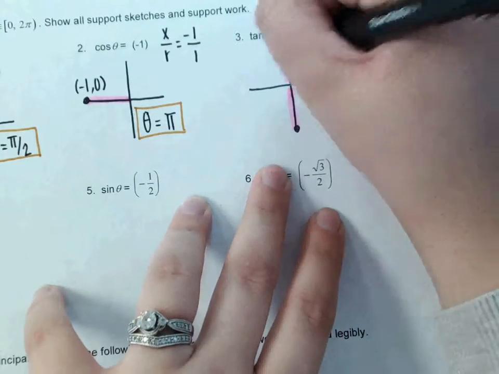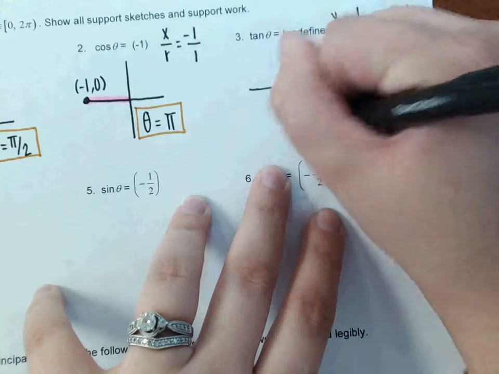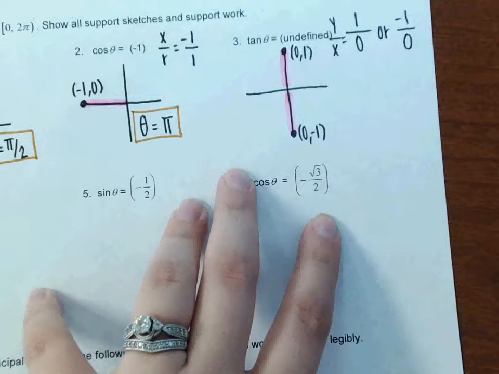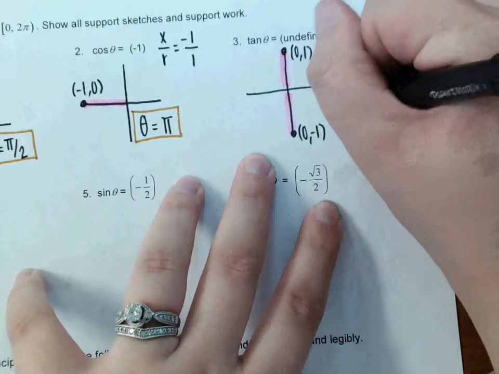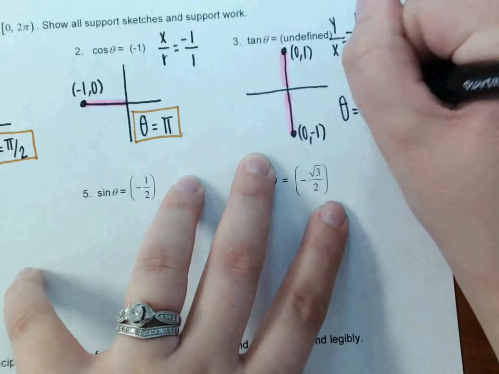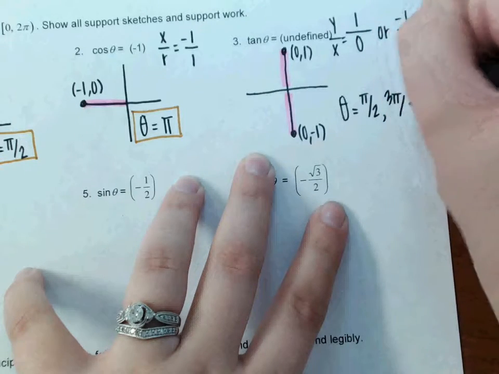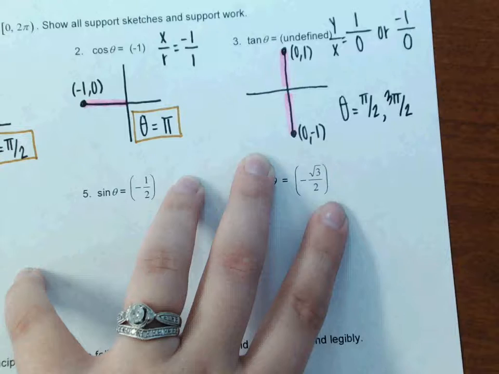So at 0, 1, and 0, negative 1, we match our criteria. So our theta has 2 answers at pi over 2 and at 3 pi over 2. So if it's undefined, it's gonna have 2 answers.